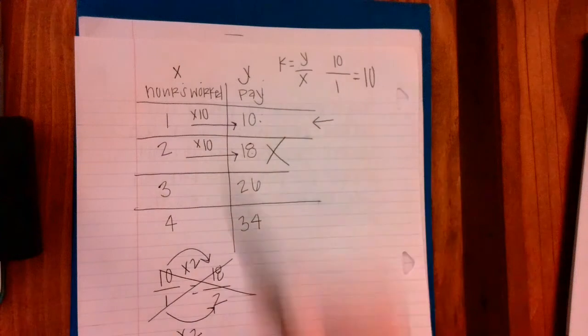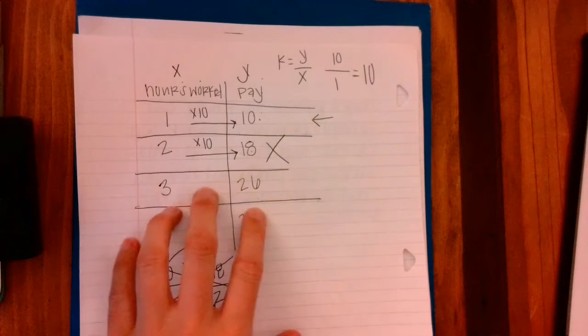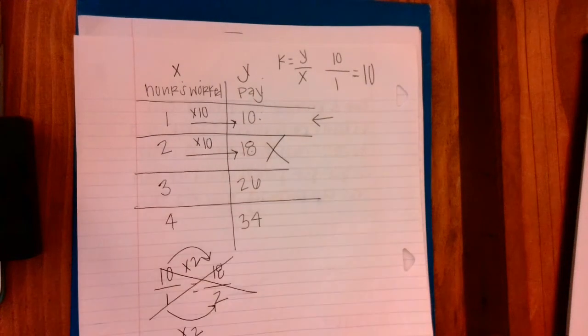Next year, you'll work on writing an equation for this scenario. All that you need to know for right now is that this situation is non-proportional. I know it is non-proportional because there is not a constant of proportionality.